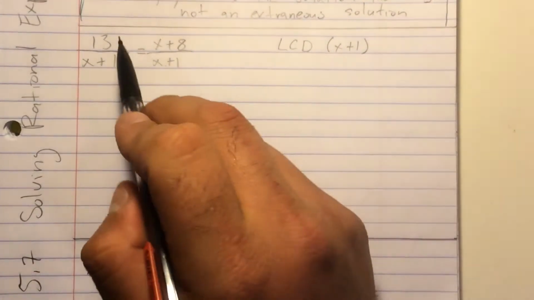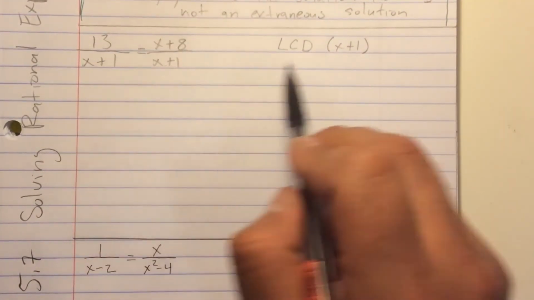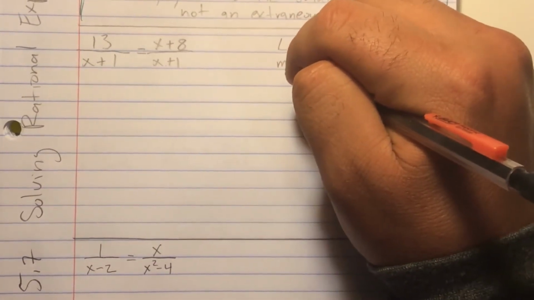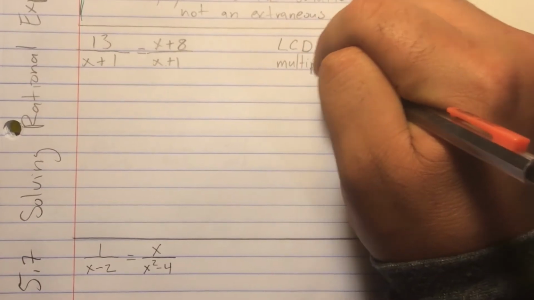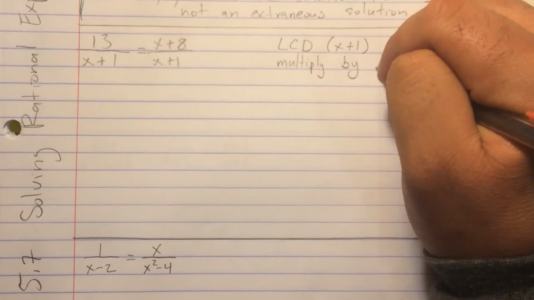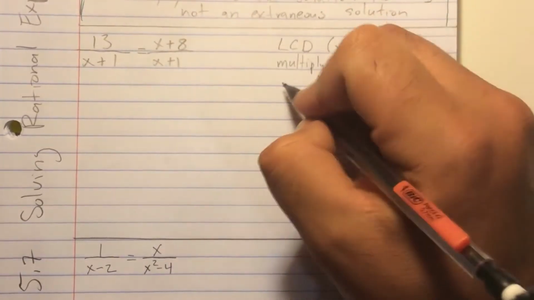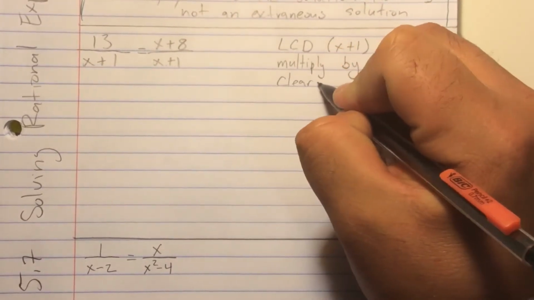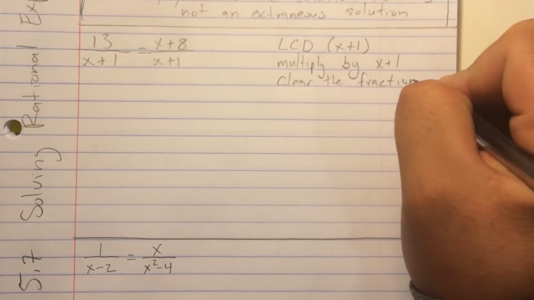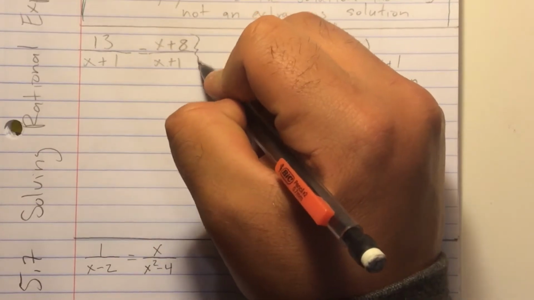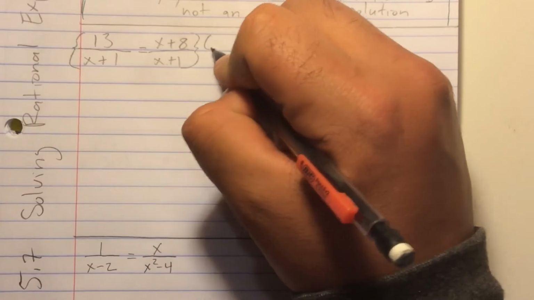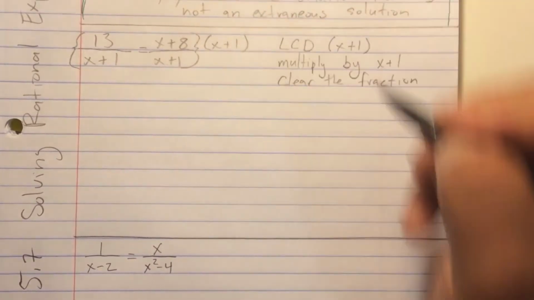I know how you guys don't really like fractions. So the reason why we're looking for the LCD for this one is because we're going to multiply by x plus 1 in order to clear the fraction. I'm going to show you how right now. We're going to take this whole expression and multiply all of it by x plus 1.